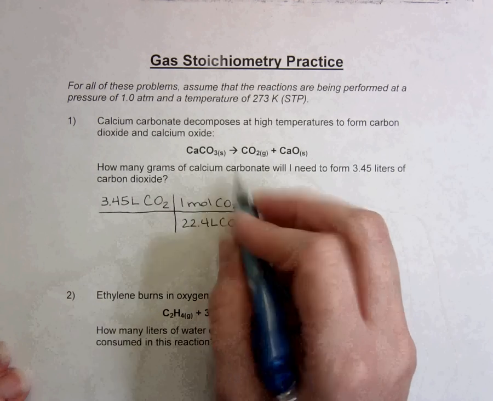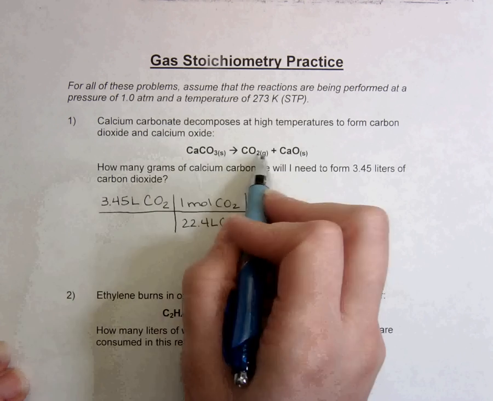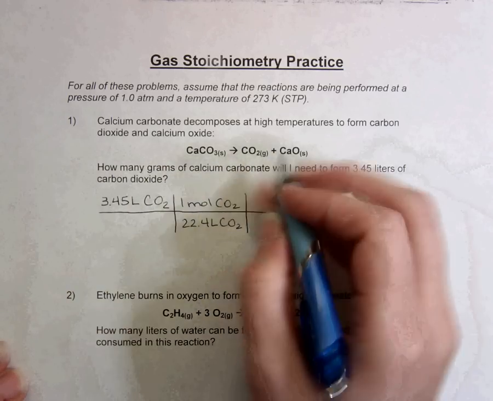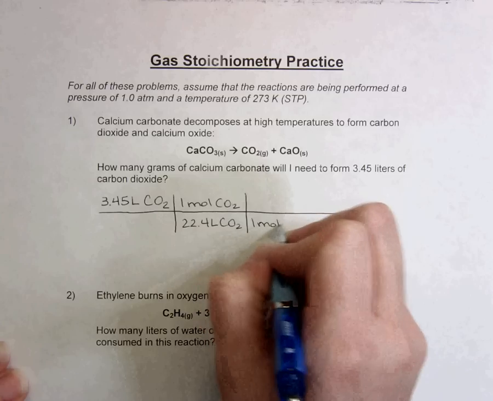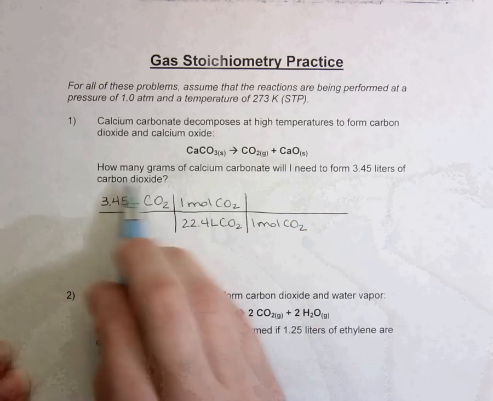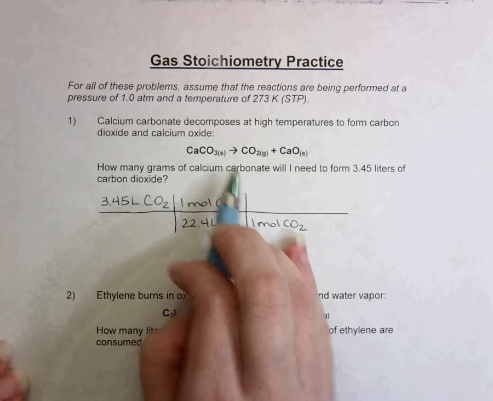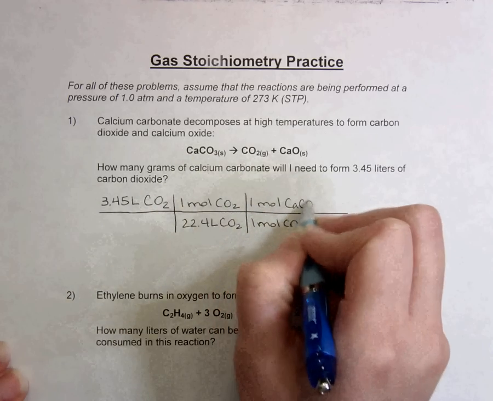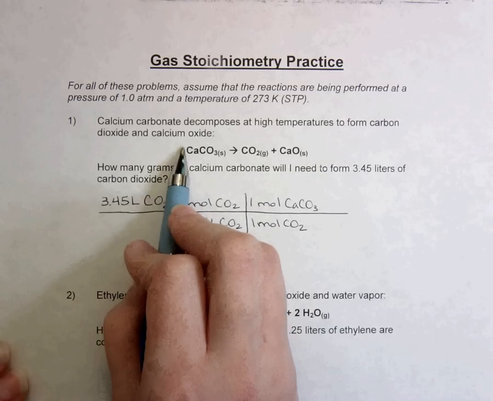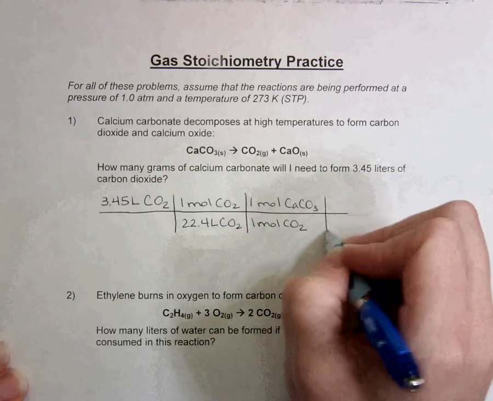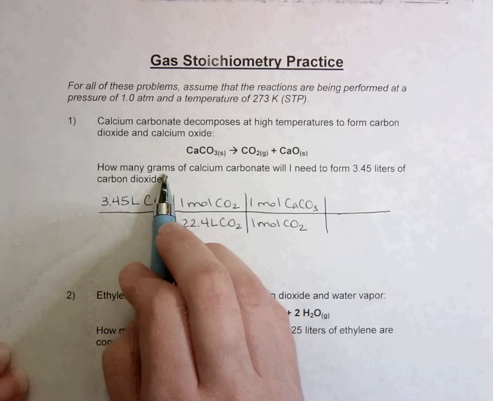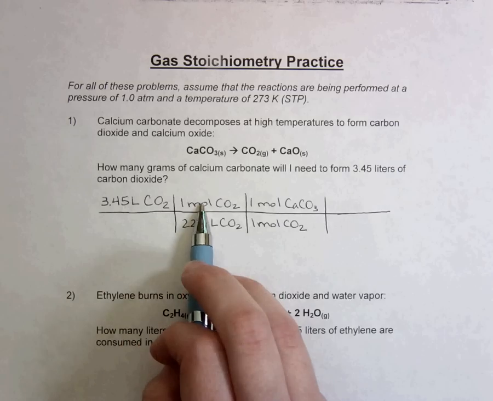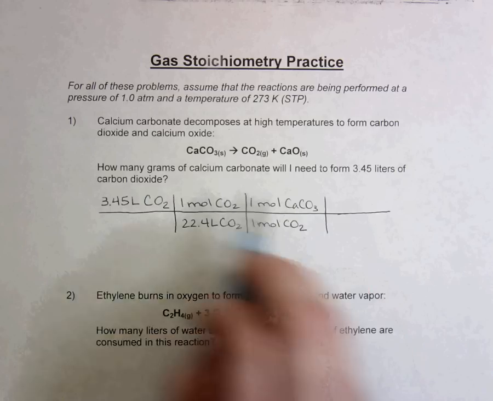1 mole of CO2. How many moles of CO2 are in my actual equation? 1. Notice this is balanced with 1, 1, and 1, so all of my coefficients are 1. It asks how many grams of calcium carbonate I will need. Here's calcium carbonate, 1 mole, and there's only 1 of them. Then my question asks how many grams, so I'm not doing liters here. I did liters in the last step because I was given liters and needed to find moles. Now I have moles and I need to find grams.